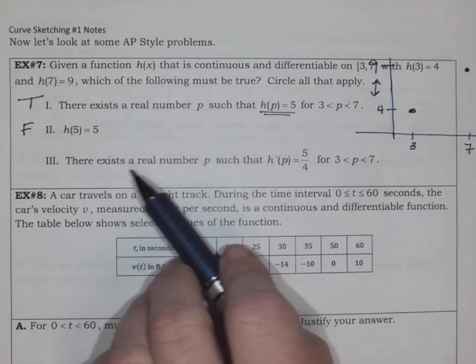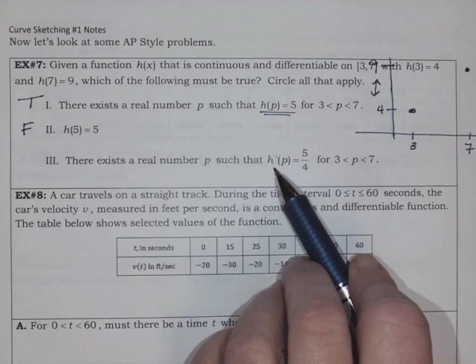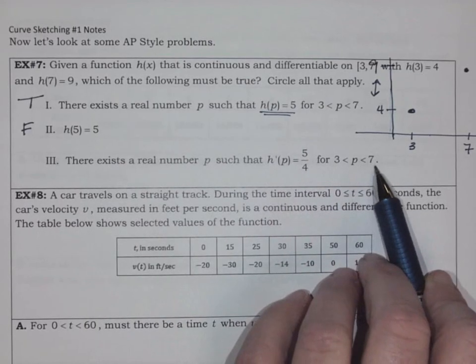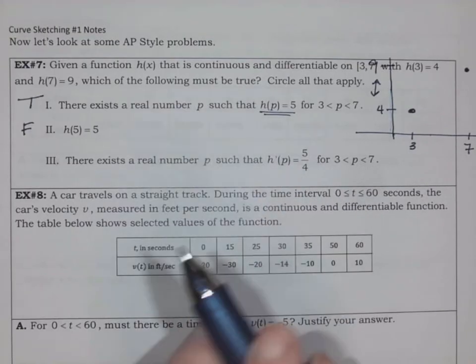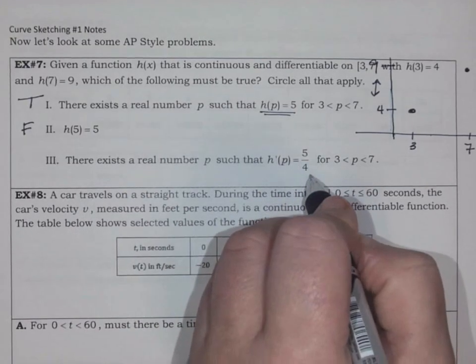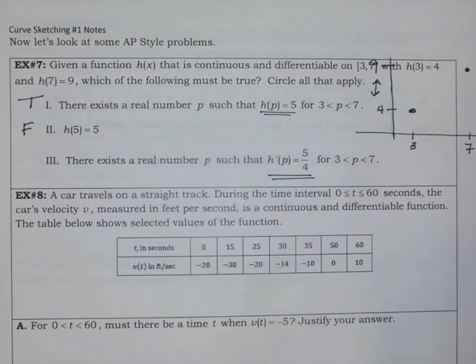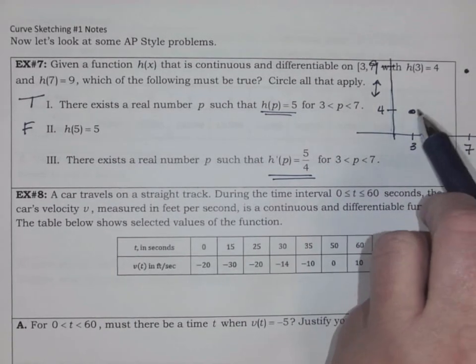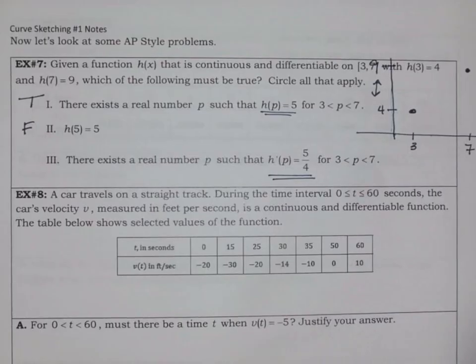And then the last one, there exists a number p such that h prime of p is equal to 5/4 for 3 less than p less than 7. So this one is getting at our mean value theorem because we're talking about h prime. So the only slope I can guarantee is the slope between these 2 points.